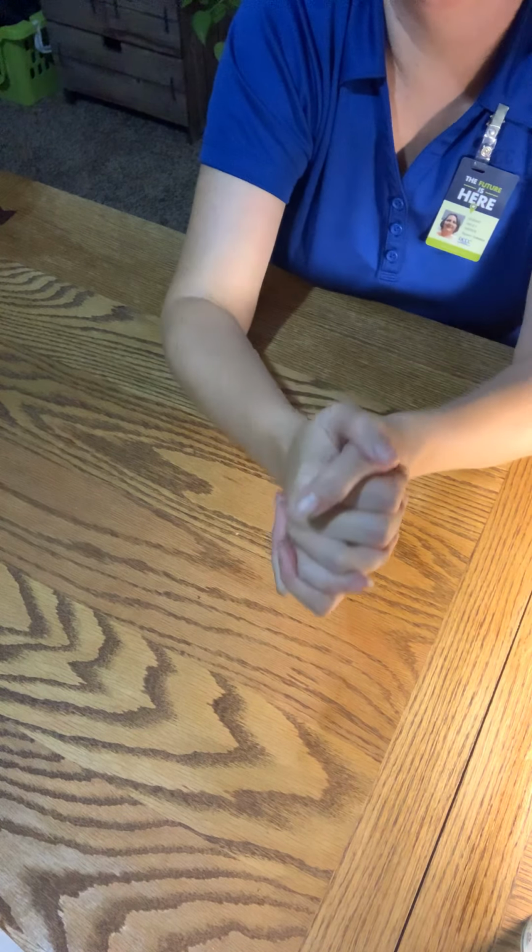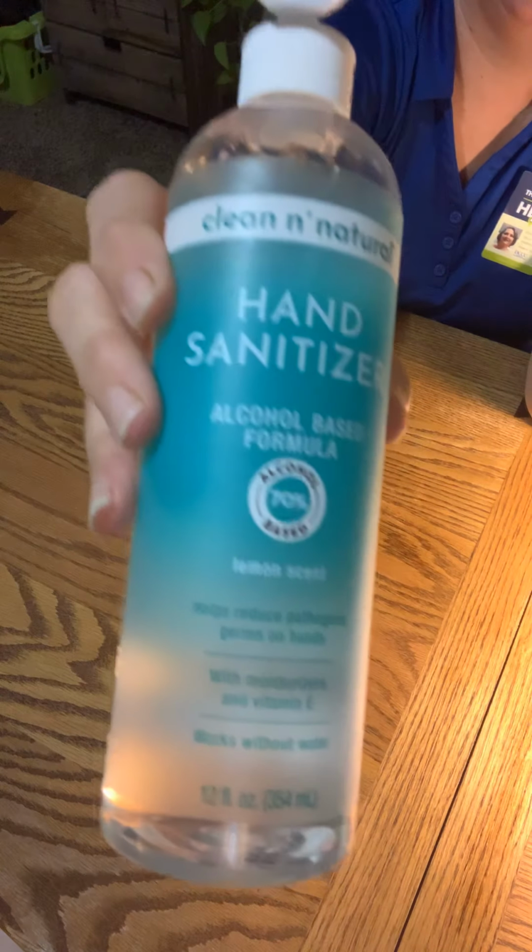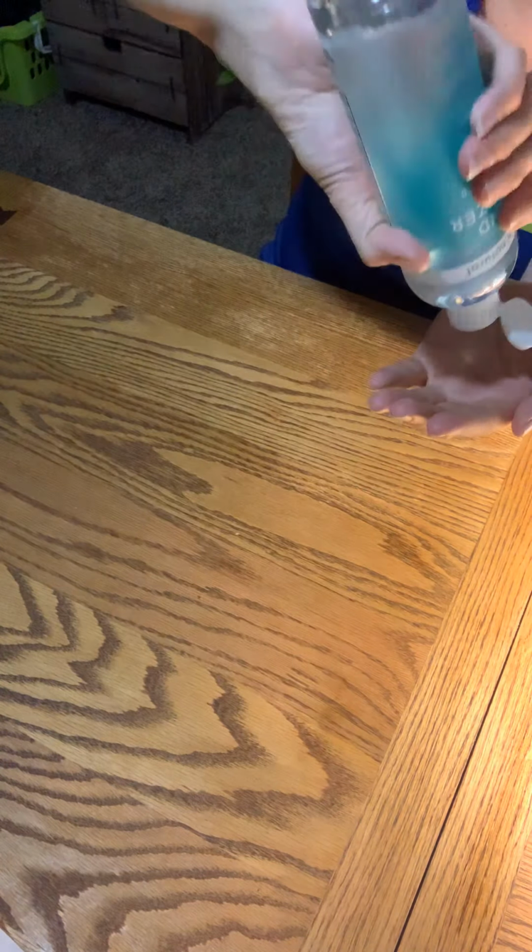Rinsing our hands under warm running water. Drying our hands with a disposable paper towel. Turning off the water with the disposable paper towel and discarding that in the trash. And then we are hand sanitizing our hands with 70% ethyl alcohol.